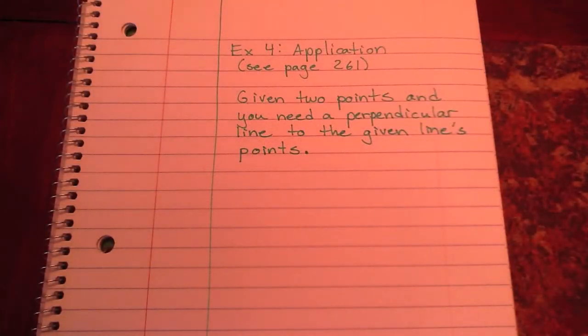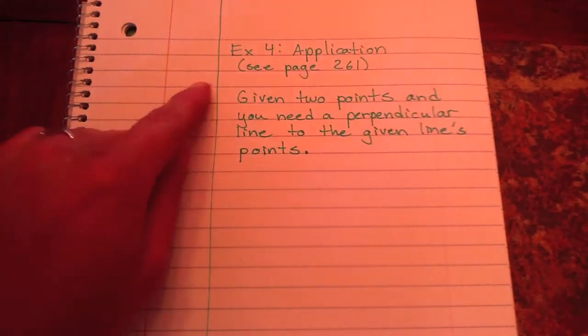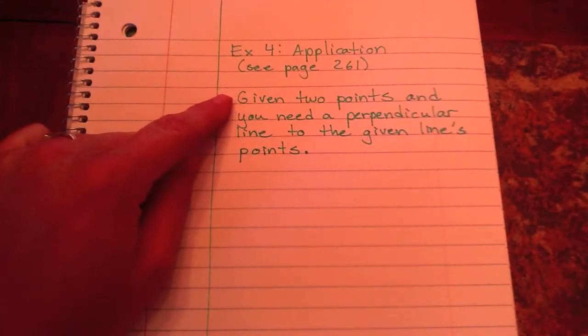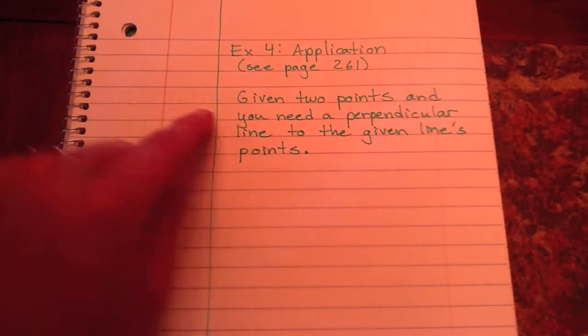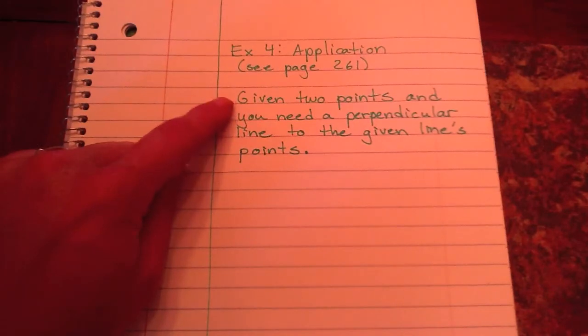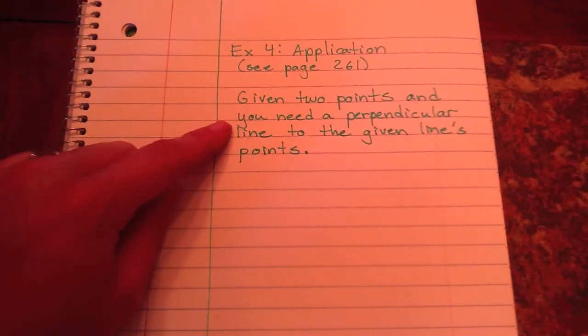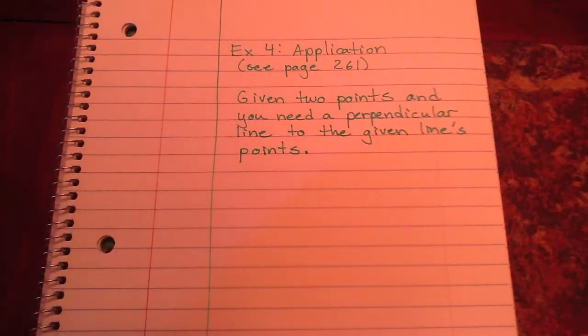Example 4, you can go to page 261 in your book, but it's a map, it's a grid, on a coordinate plane, and they give you a line, and on that line they give you enough spots where it crosses really nicely that you can get 2 points from that line. And it's talking about a park, and they're going to end up putting a path that's perpendicular to a road that they already have, and they want to know where they can put this on the grid that's going to be perpendicular to these 2 points.